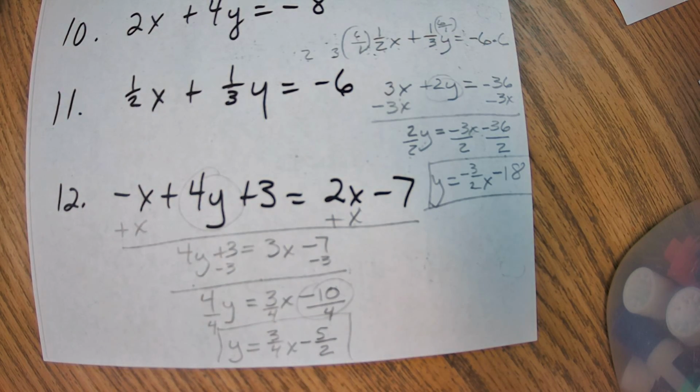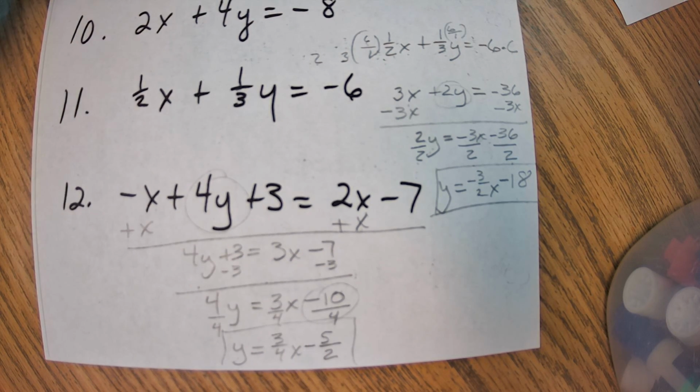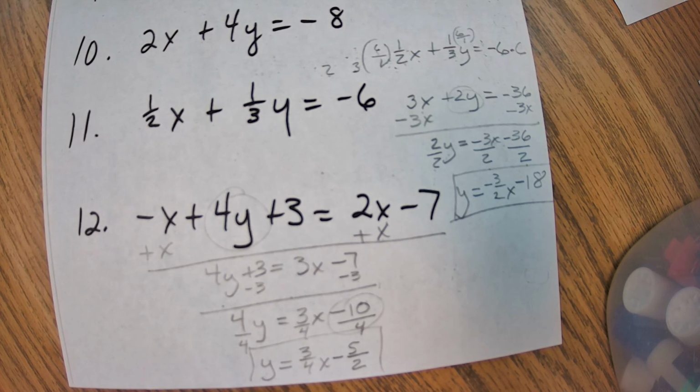All right, so I did a third of the problems for you. You should be able to finish this page without a lot of trouble.